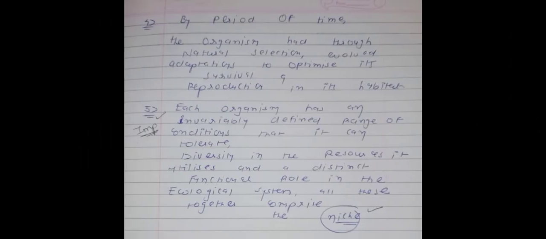And now if we talk about the last 2 points of this question, by period of time, meaning over time, the organisms had through natural selection, underline natural selection, evolved adaptation to optimize their survival and reproduction in their habitat. So you know that natural selection is very much important. Without natural selection, organisms are not able to survive on this earth.